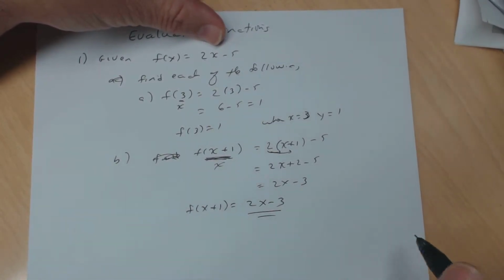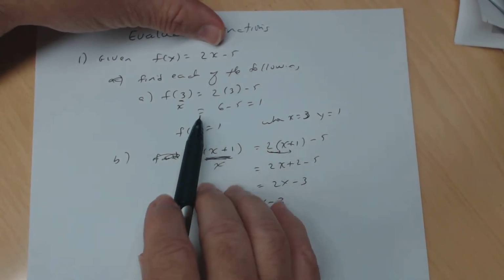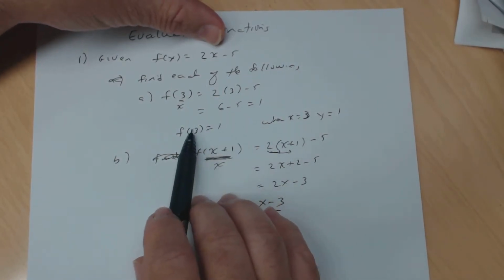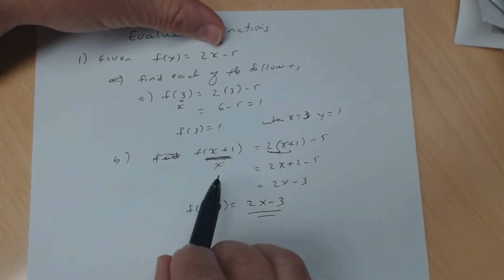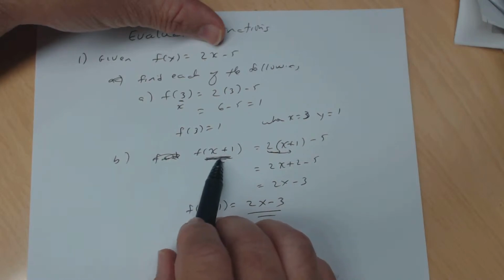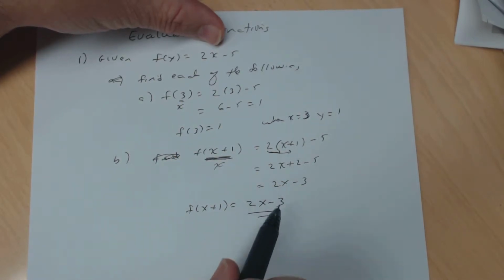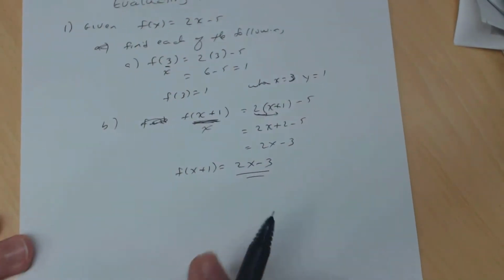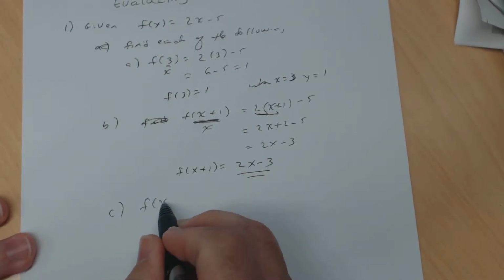So there's your answer. Notice that when I substituted just a number, 3, I ended up with a real number as the answer. When I substituted an expression into the variable x, I ended up with an algebraic expression. Okay? All right, C.